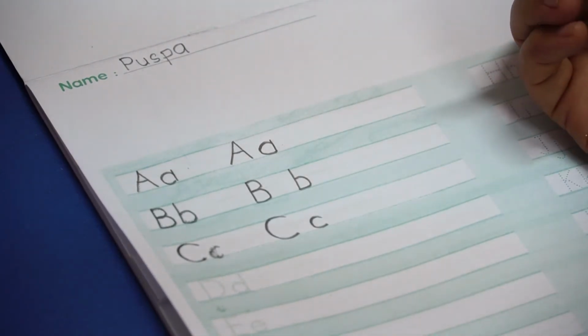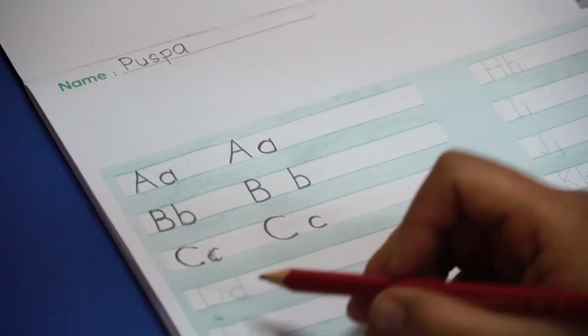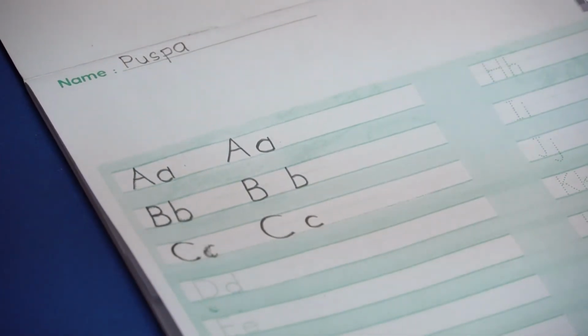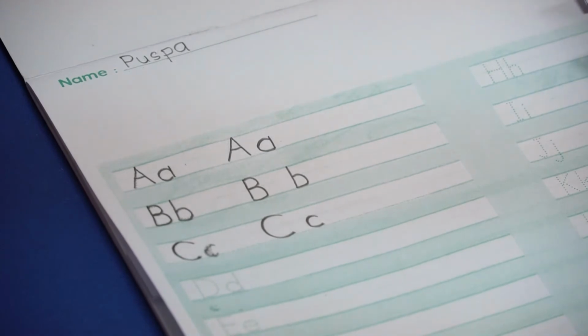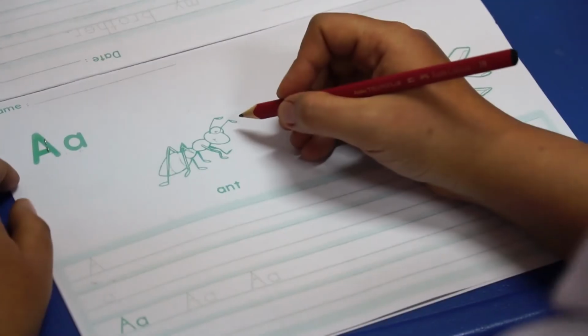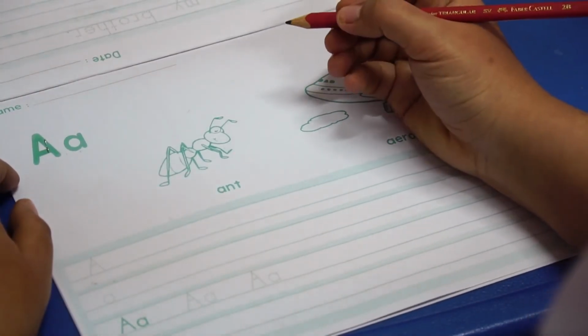Alright, kids, for the rest, from the letter D until letter N, please you practice at home. I know you can do it, kids. Kids, we will continue to the next page.